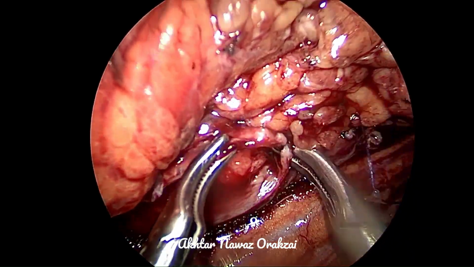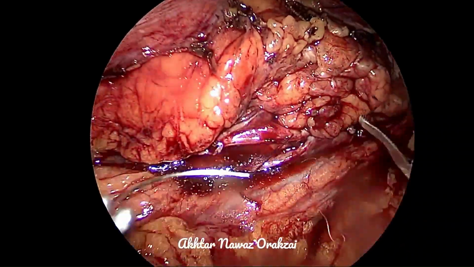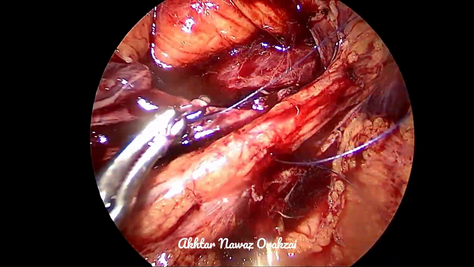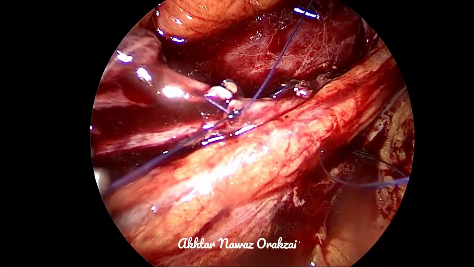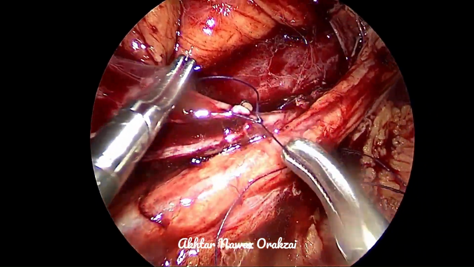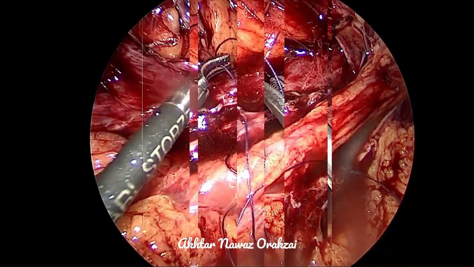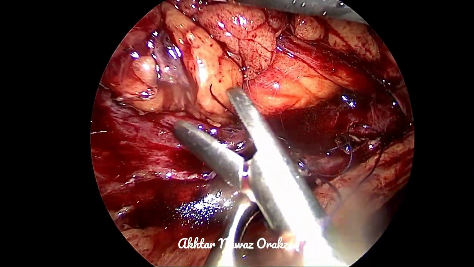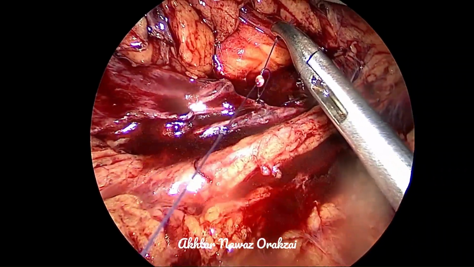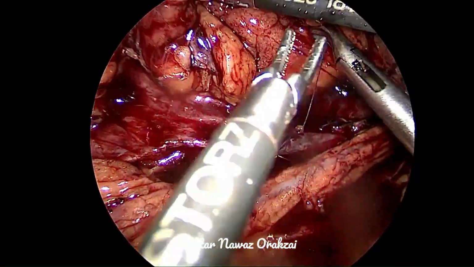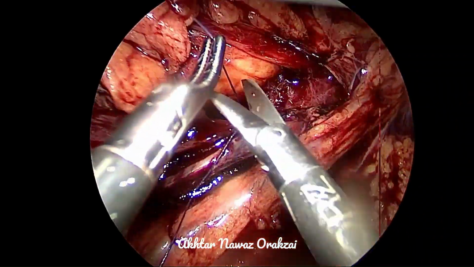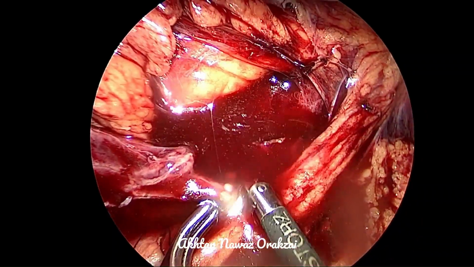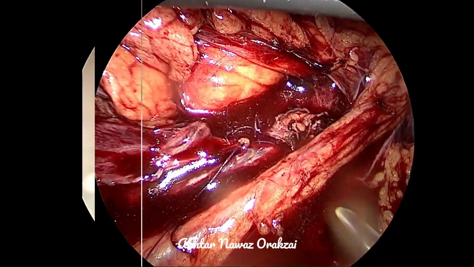So I usually take the first stitch before placing the DJ stent, because once we place a DJ stent, it may be a little difficult to place this stitch. However, it again is a personal preference. Those who want to place the DJ first and then do the stitch, they have their own points.